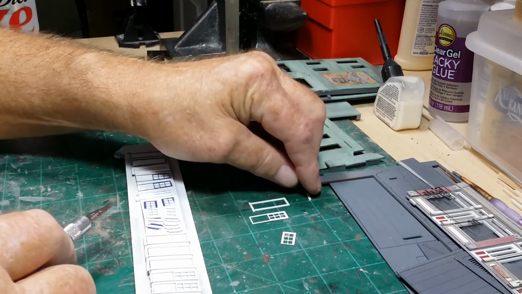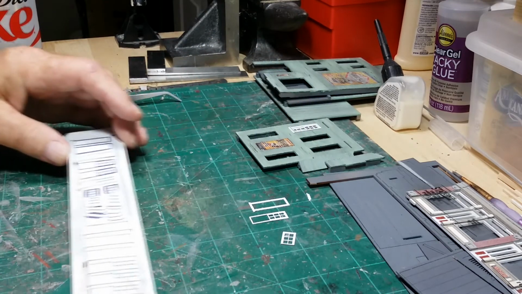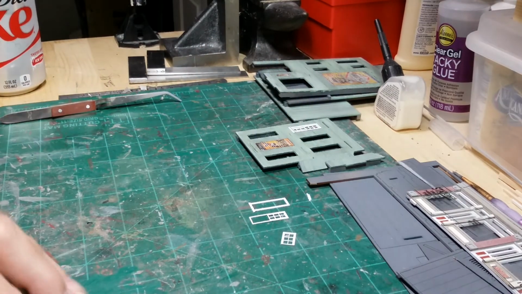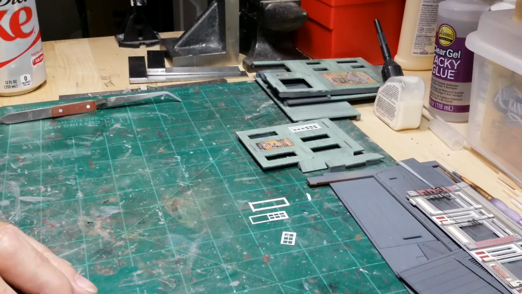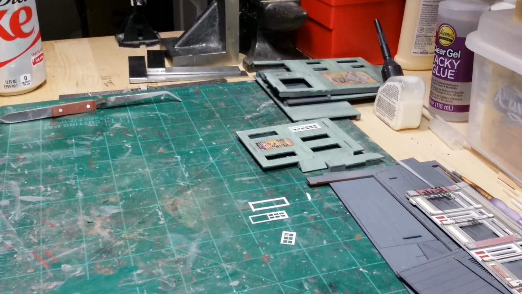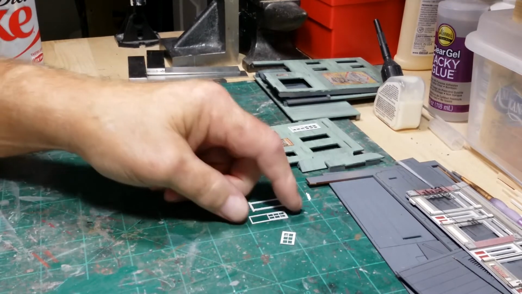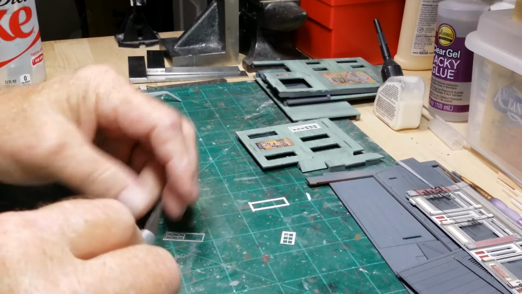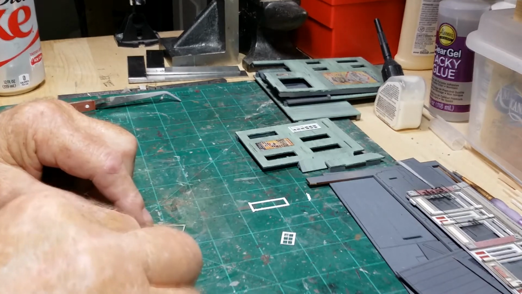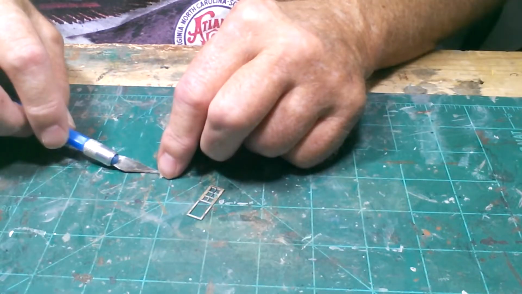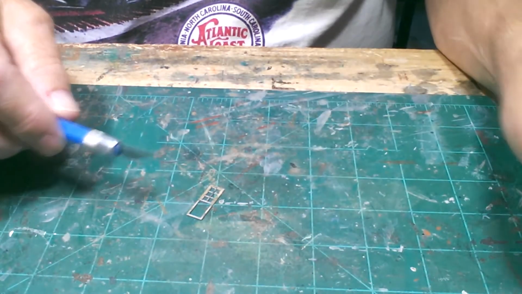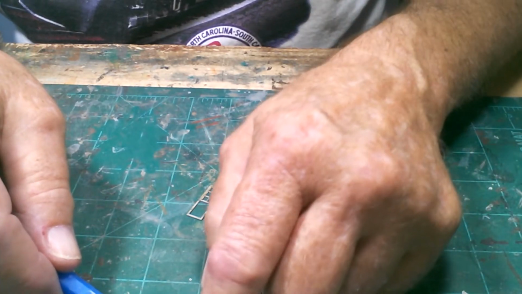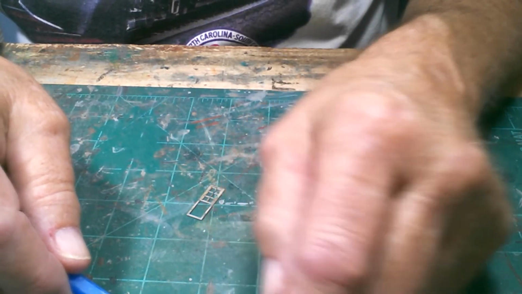Okay, so move that out of the way. Okay, so we'll take this piece right here, and oops, there's the windowsill. Oh, there's the backing for the windowsill. Okay, so that one already came off, so I got to make sure that that doesn't stick to anything.